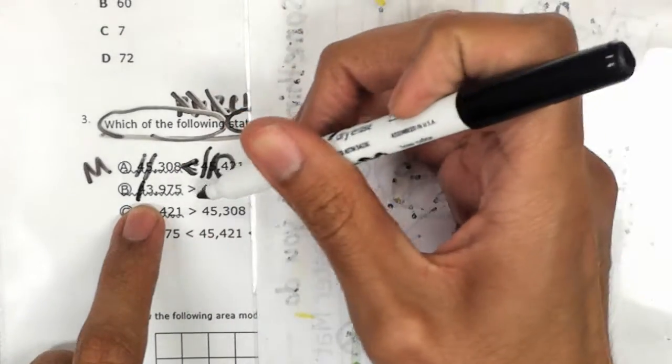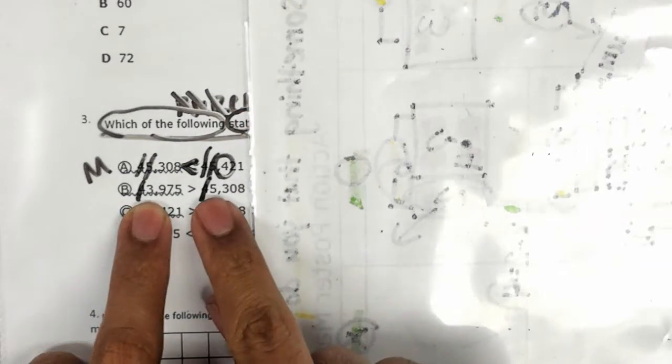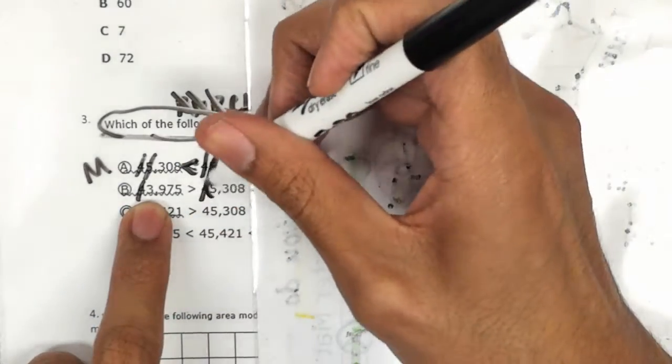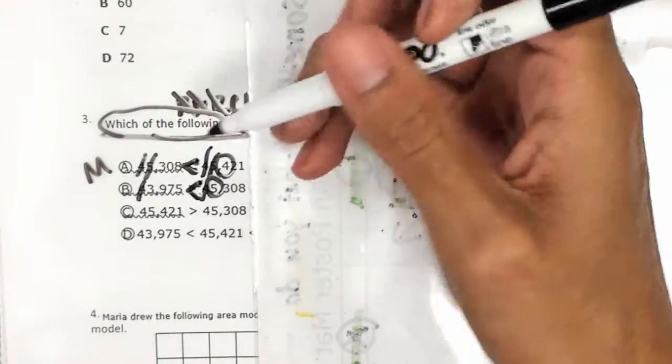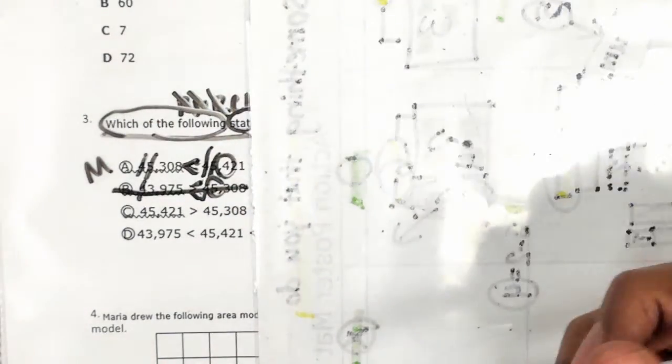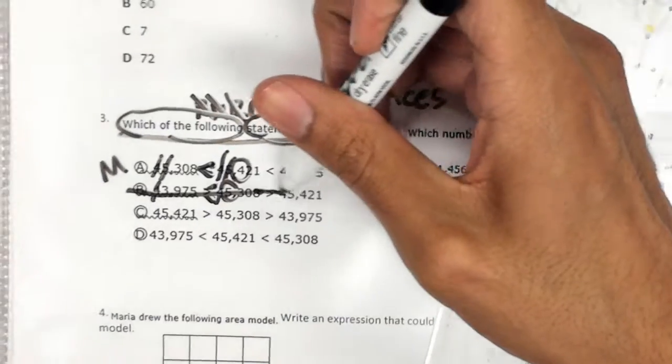The next one, I can start in the 10,000s place. 4 is the same as 4, so we can cross it out. 5 and 3. Well, 5 is greater than 3, so I can circle the 5. I know that the greater number gets the greatest number of dots. But if I put them there, it doesn't match with the symbol that's there, so B is wrong. That means that all of B is wrong if that one part's wrong.